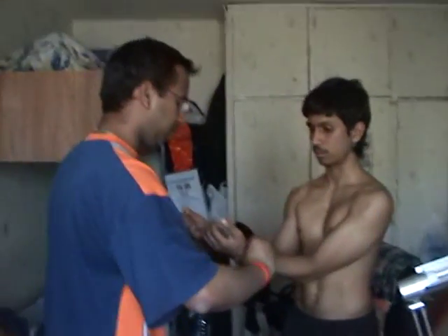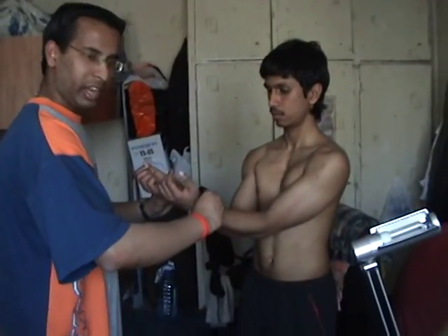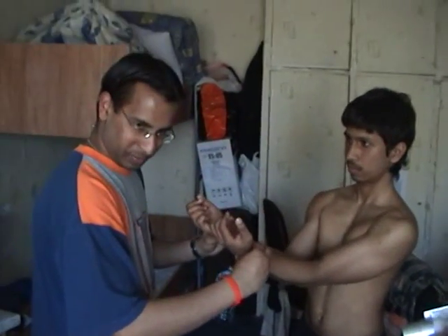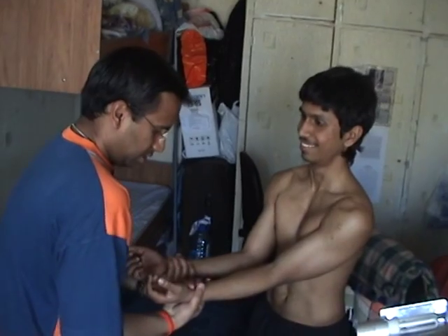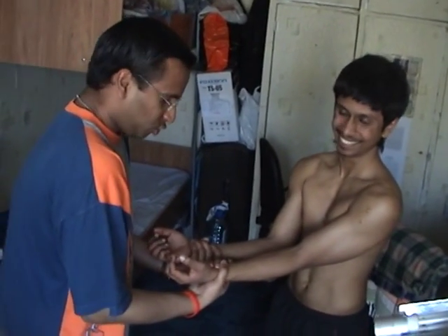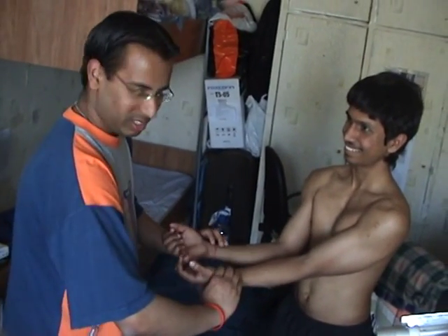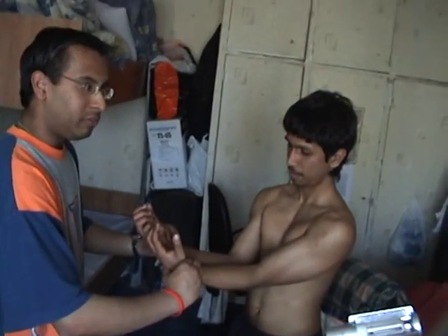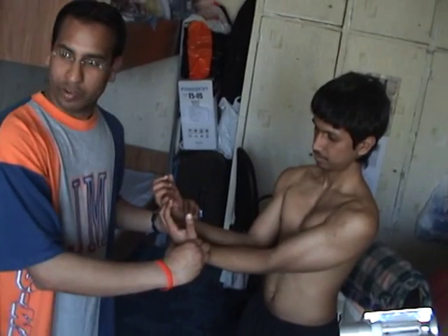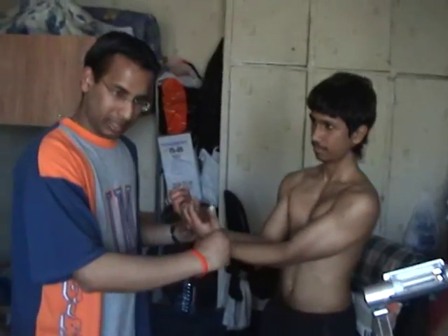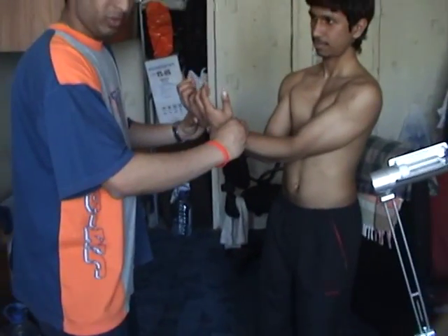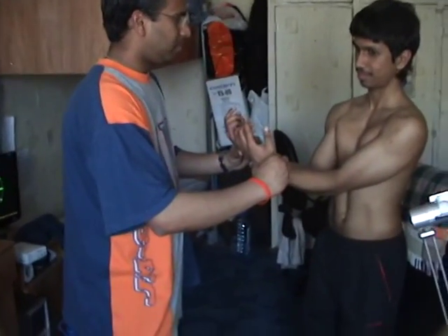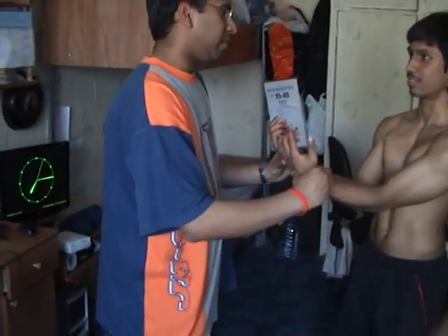Compare, synchronous. You can either do it like this, because Scarface taught us like this, and Donoa taught us like this, which is a bit more difficult. So you just follow whichever you think is fine. If they ask you specifically for radial pulse, first take both and then you feel for synchronous beats after.